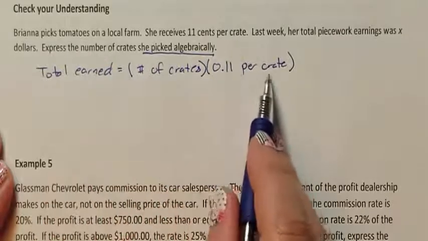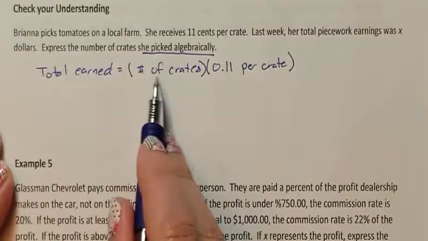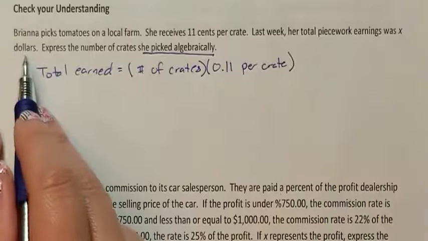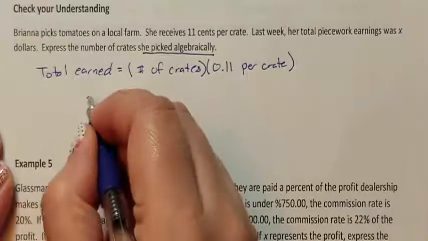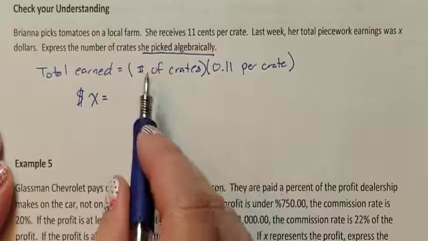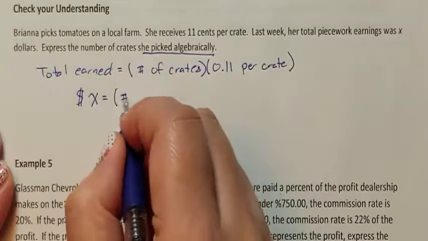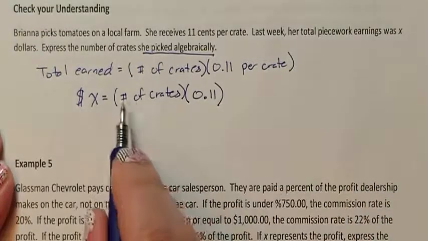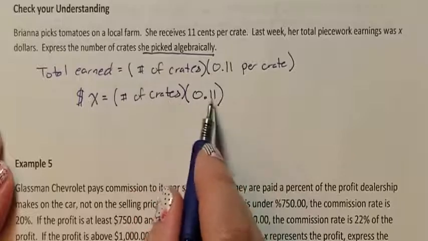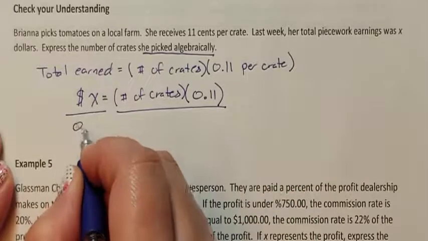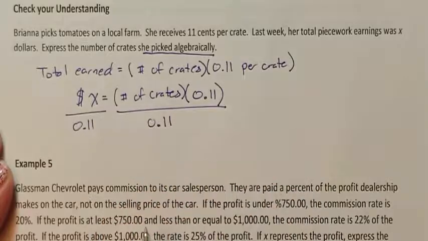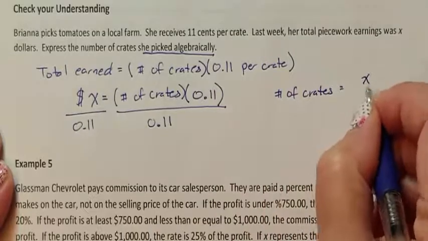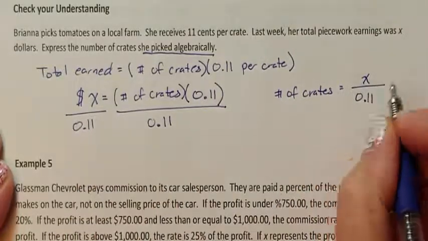We know that she got 11 cents per crate. We do not know how many crates she got. That is what we're trying to figure out. We know that she earned X dollars total. We do not know the number of crates that she picked, but we do know that she made 11 cents per crate. So to figure out the number of crates, it's connected by multiplication, so we're going to undo both sides by division. So our answer for the number of crates is her X dollar total divided by the 11 cents each.